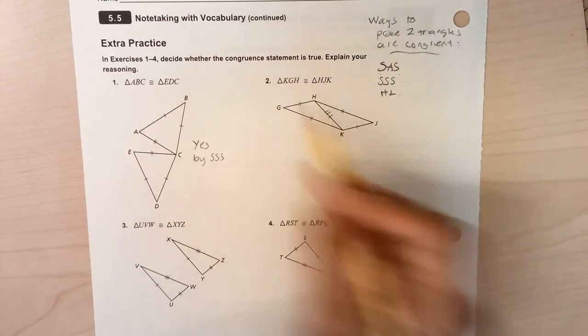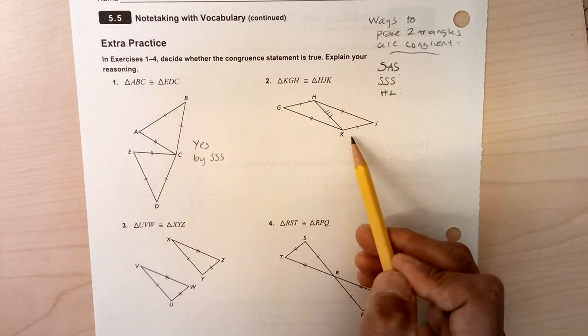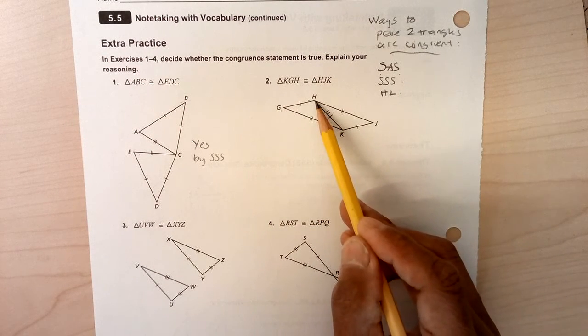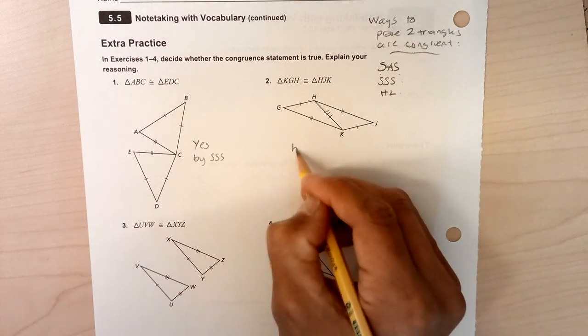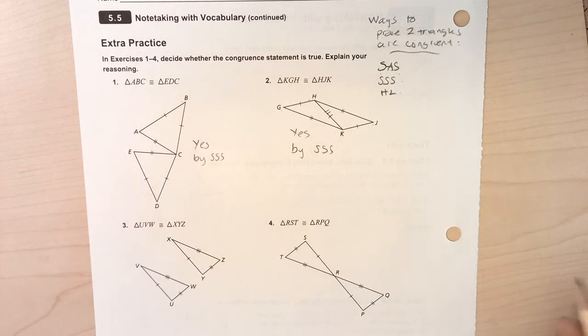So these two triangles, KGH is congruent to triangle HJK, again by side-side-side, even though we kind of didn't start off with that.